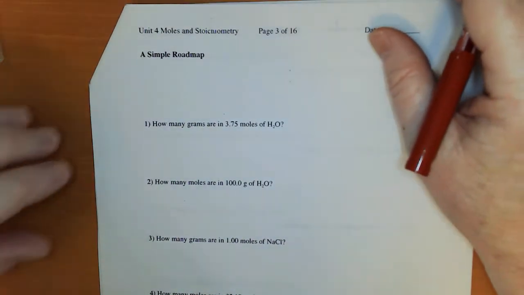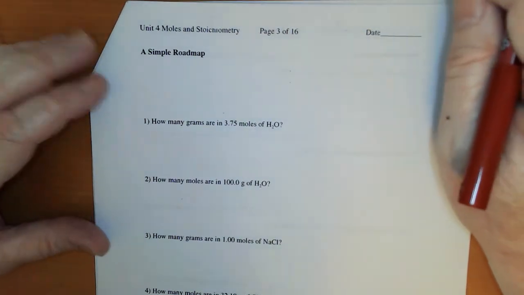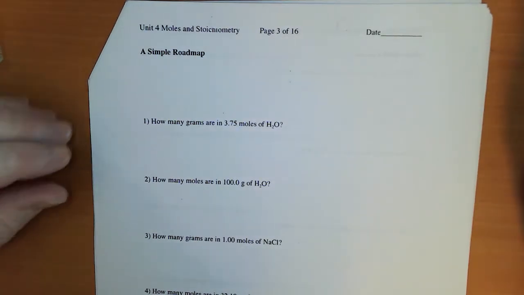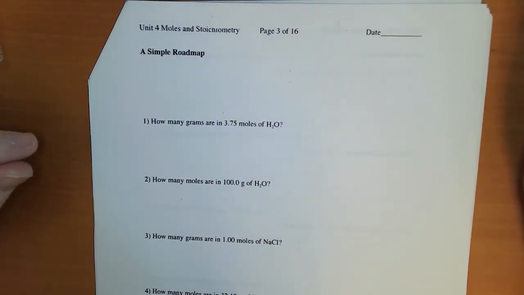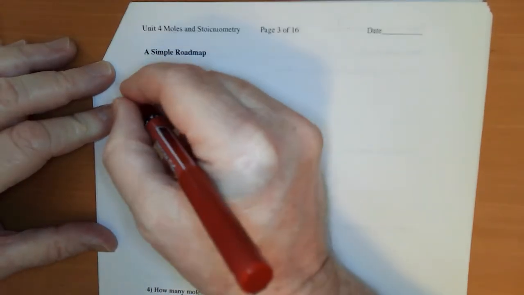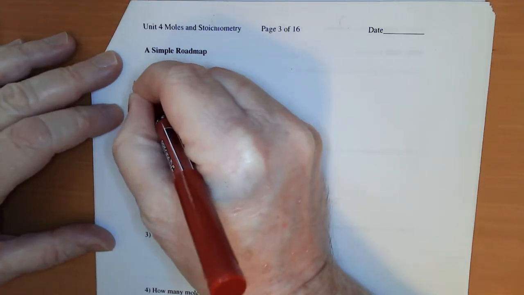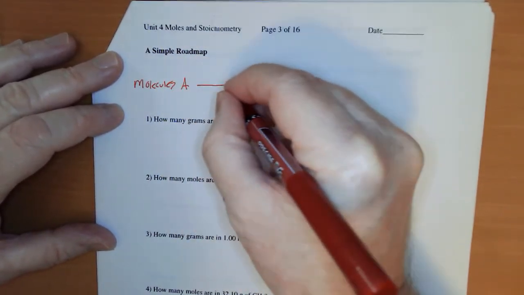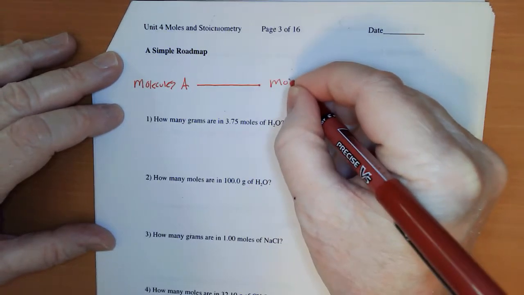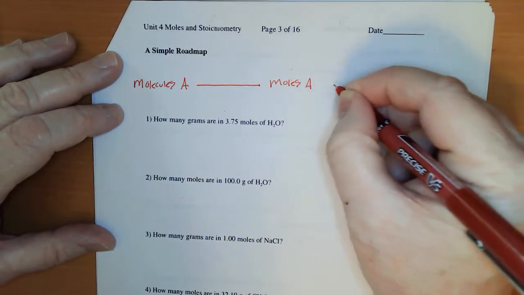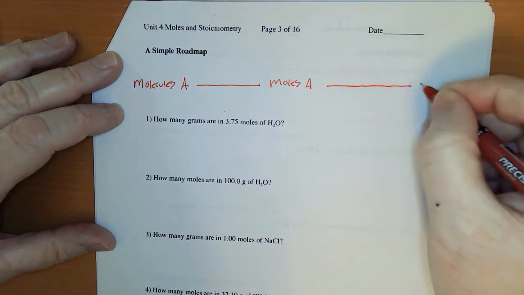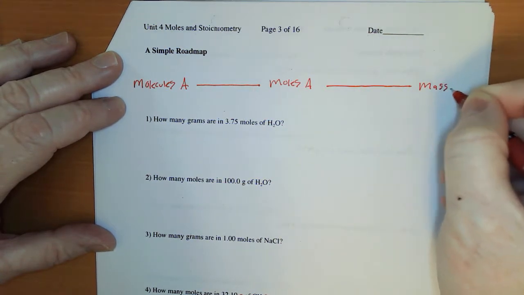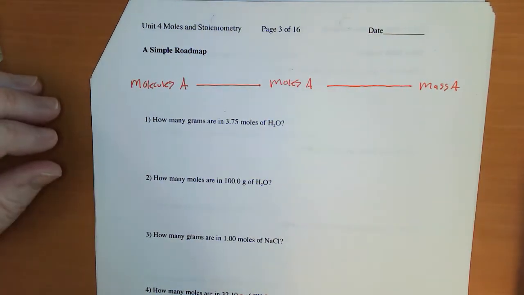But if the numbers start to get a little ugly, then we need a better plan of attack. So we're going to introduce what a lot of people call a graphic organizer today, but I just refer to it as a simple roadmap. And that is molecules of A, moles of A, and the mass of A. And A is just whatever chemical it is we happen to be dealing with.